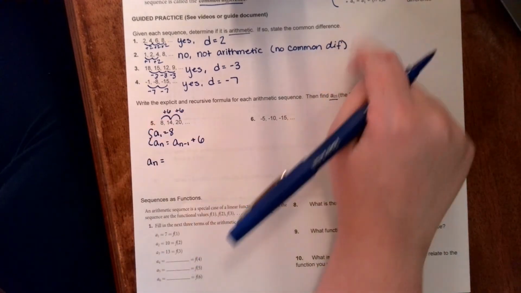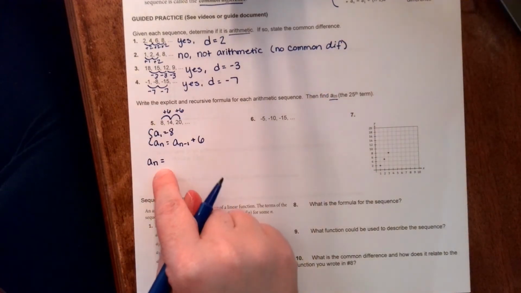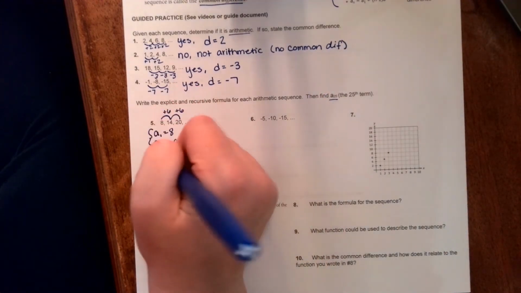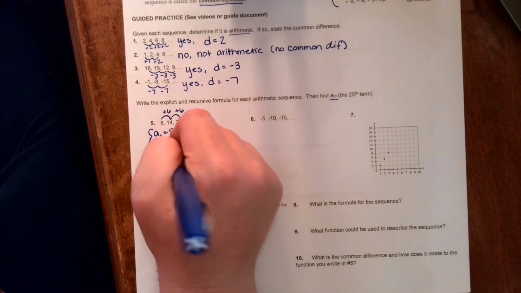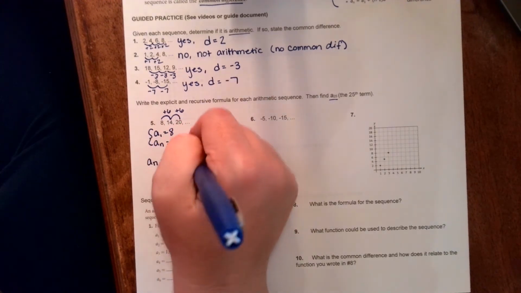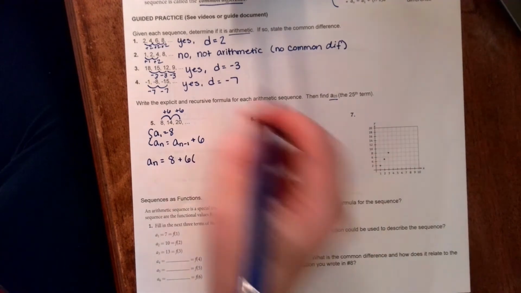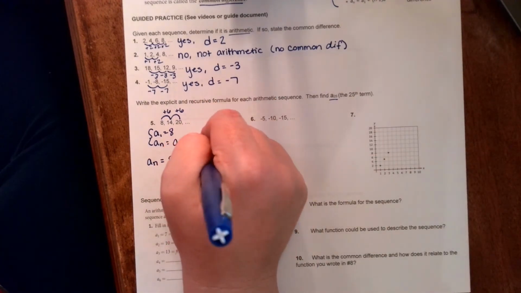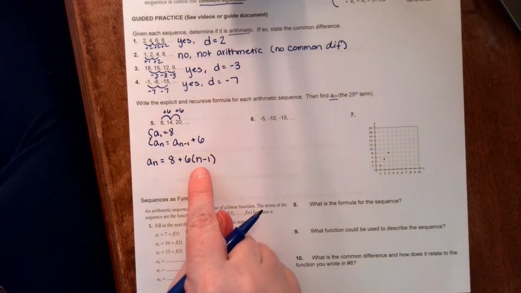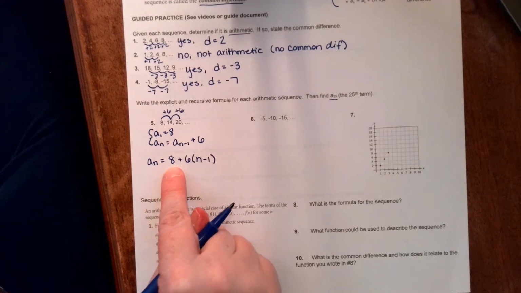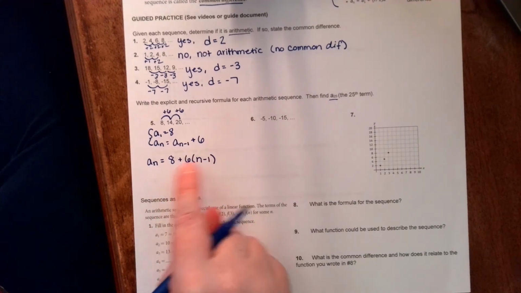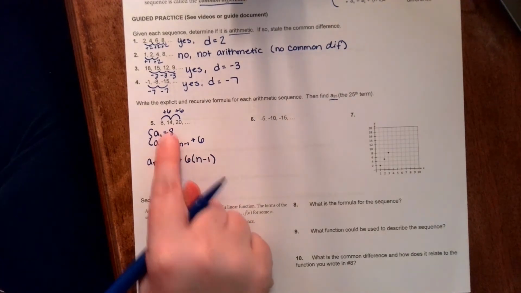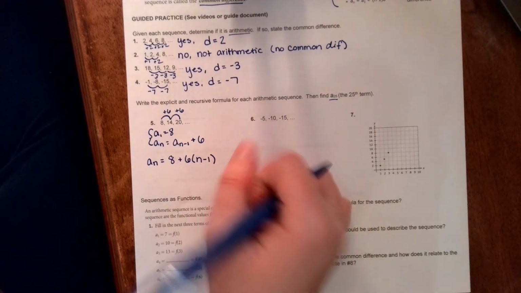Or we use our explicit formula. So for our explicit formula, we take our first term, which is 8, plus our common difference, and we're going to multiply that common difference by n minus 1. So remember, this is our first term. So we don't want to plug in 1 and accidentally add 6 and get 14, because that would be our second term, not our first term. So that's where the minus 1 comes in.